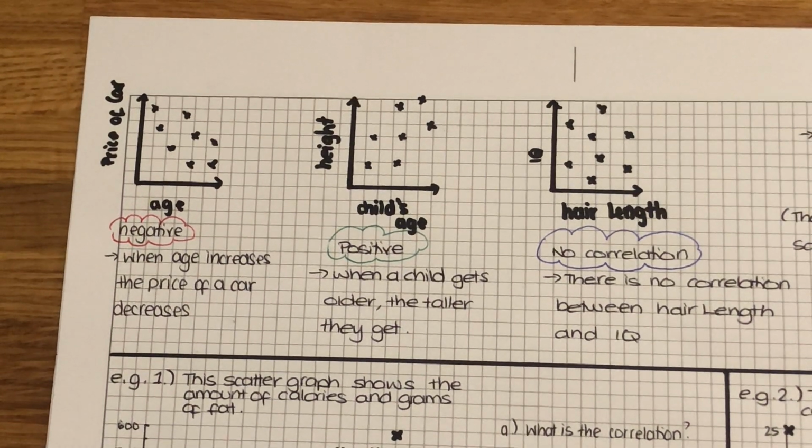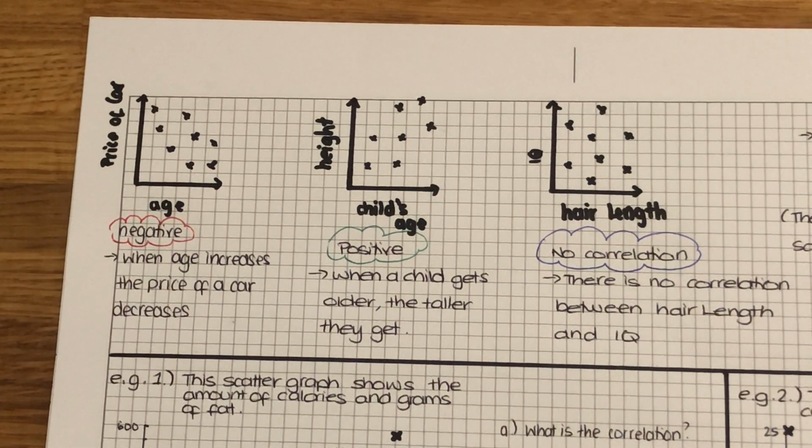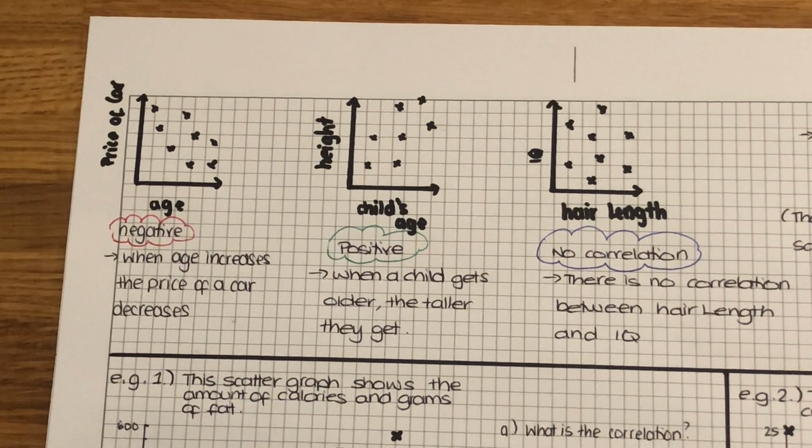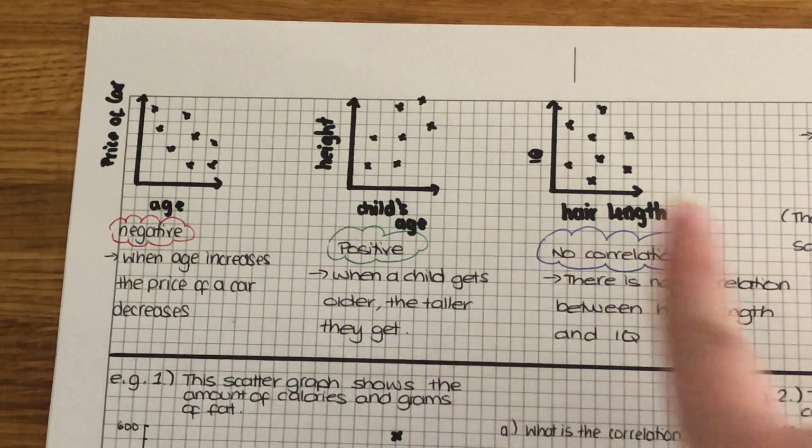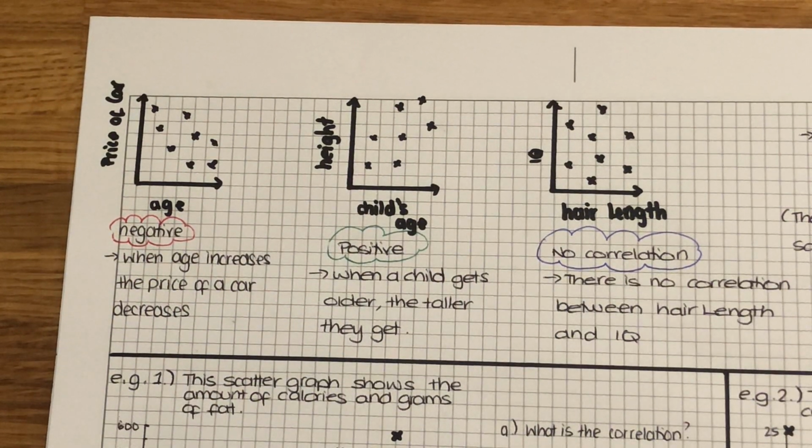Okay, so in this video we're talking about correlations relating to scatter graphs, and then also how we draw and use lines of best fit. So the first bit we're going to start with are these three graphs here. There are three main types of correlation. You've got negative, you've got positive, and you've got no correlation at all.